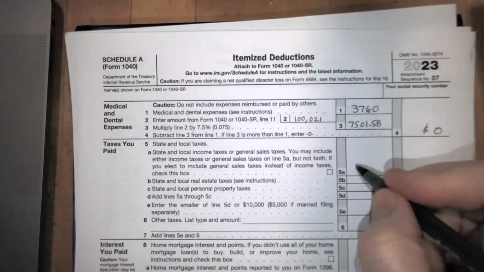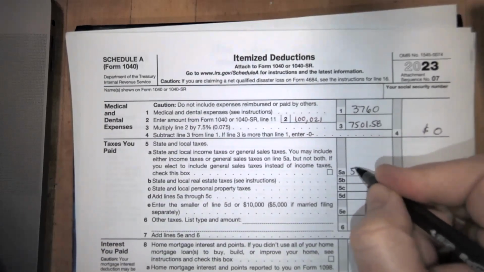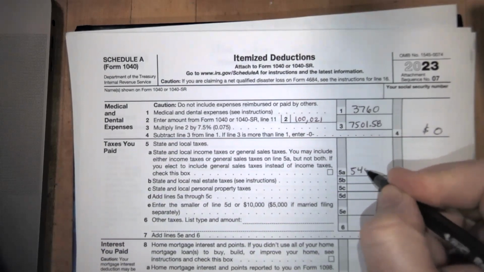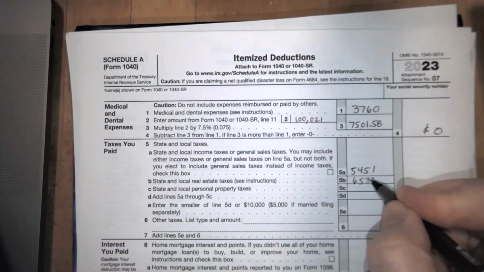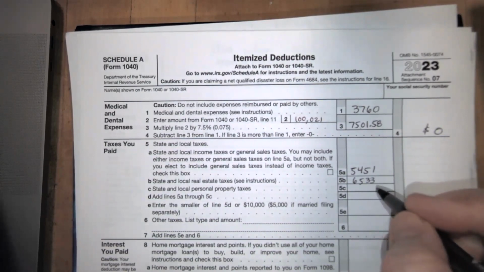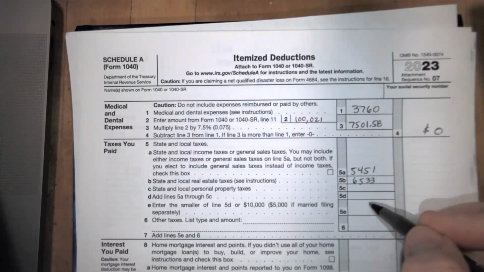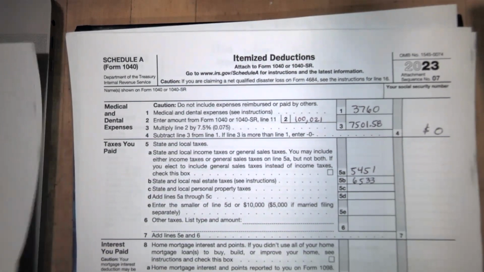Okay, that's all done. All right, state income taxes, 5,451. Real estate taxes, 6,533. State and local personal property taxes. I don't see that. So then it says add these together. So we're going to take these and add them together.